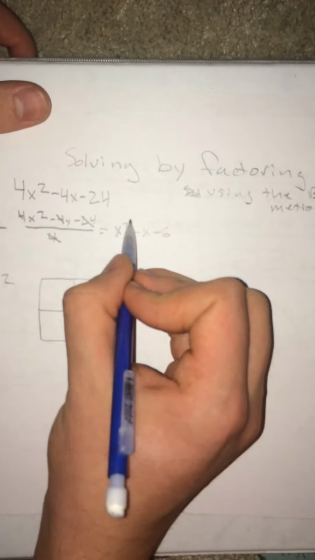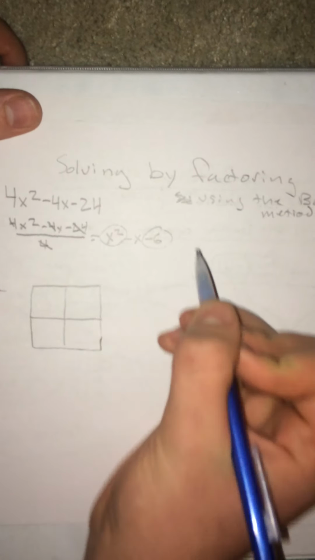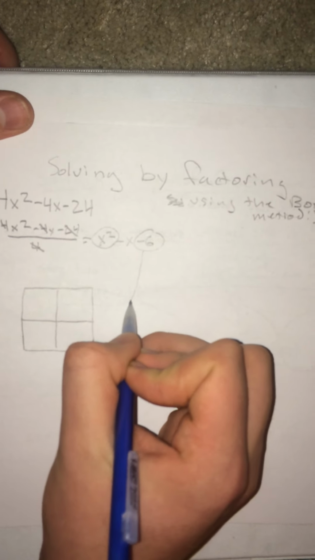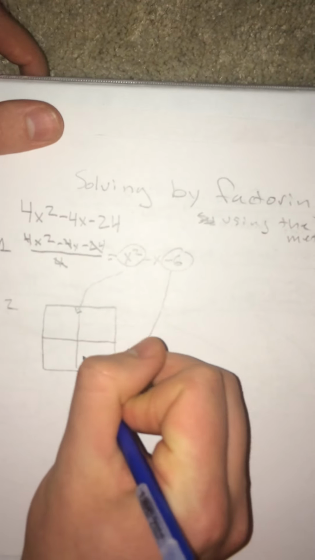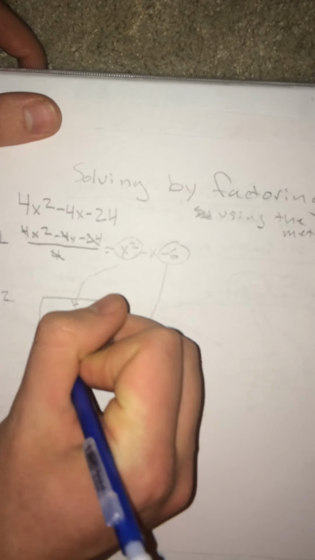First we're going to plug in x squared and negative 6 into the box. And now we're going to make a table of factors for negative 6.